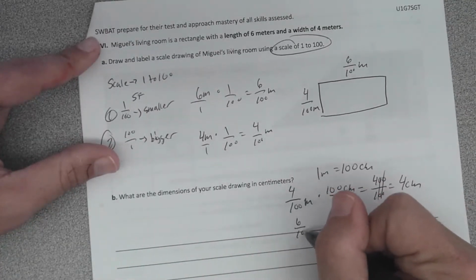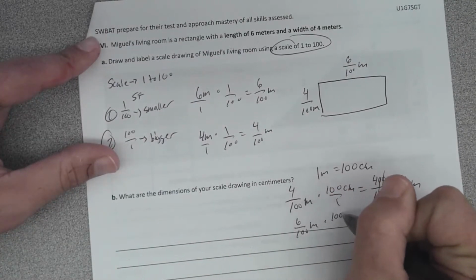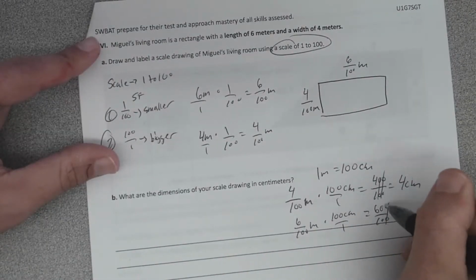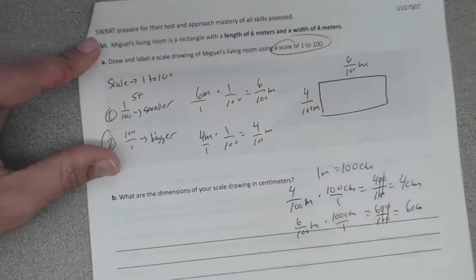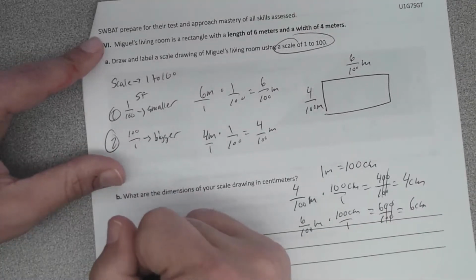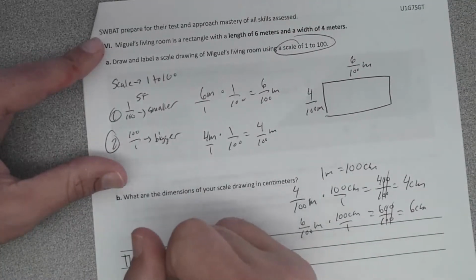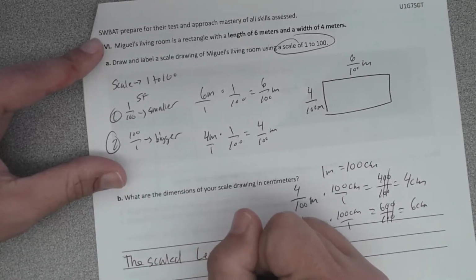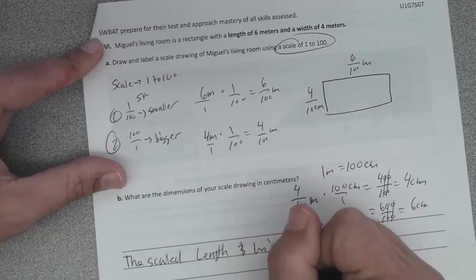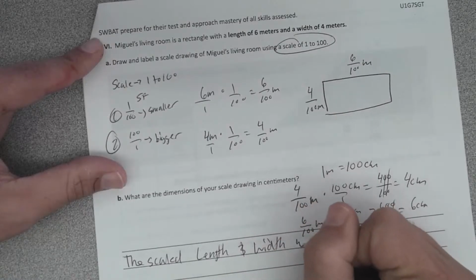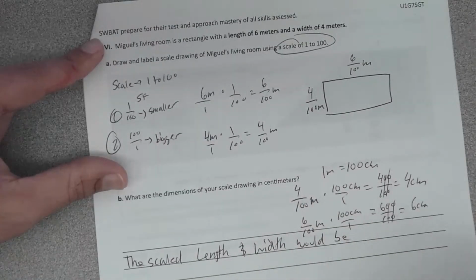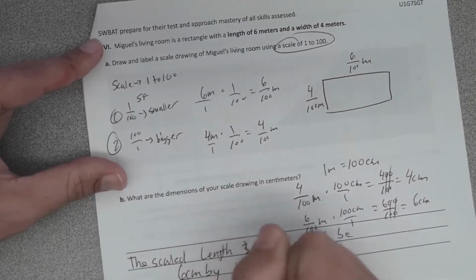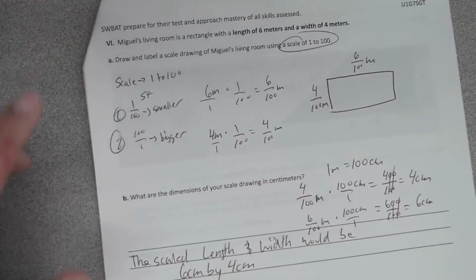And then 6 over 100 meters times 100 centimeters over 1 would give us 600 over 100, which is just 6 centimeters. So we can say the scaled length and width would be 6 centimeters by 4 centimeters. Boom.